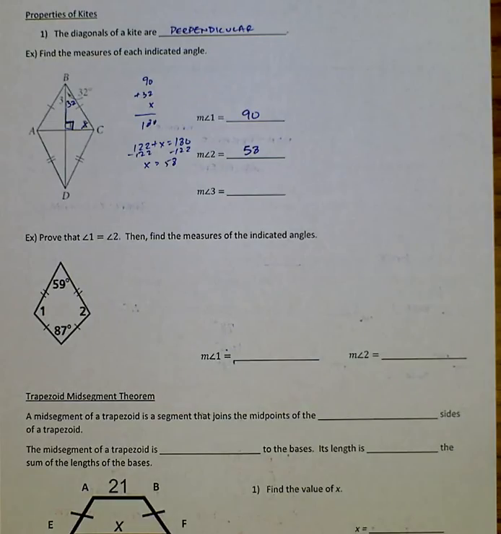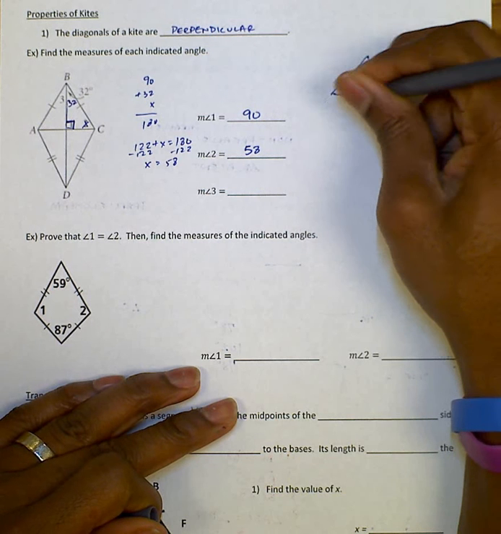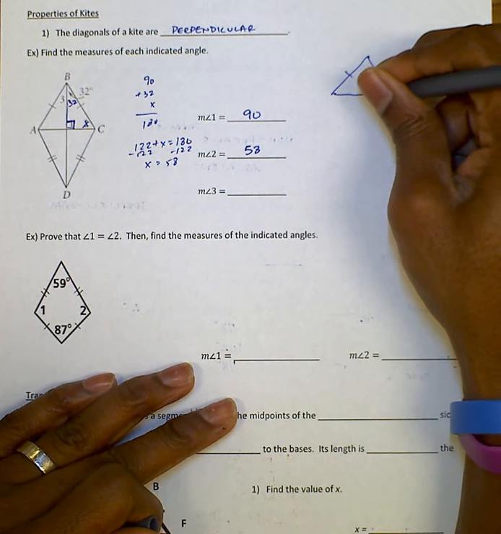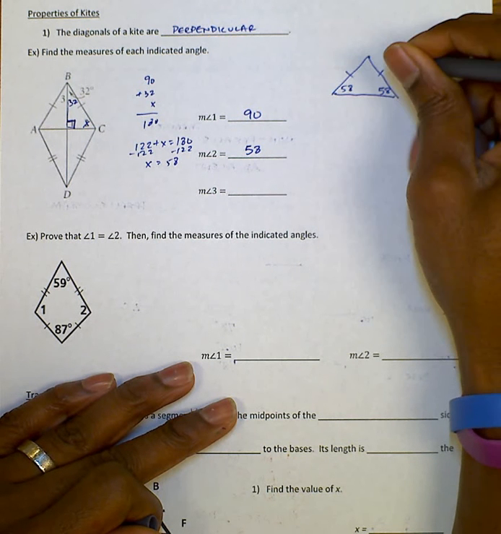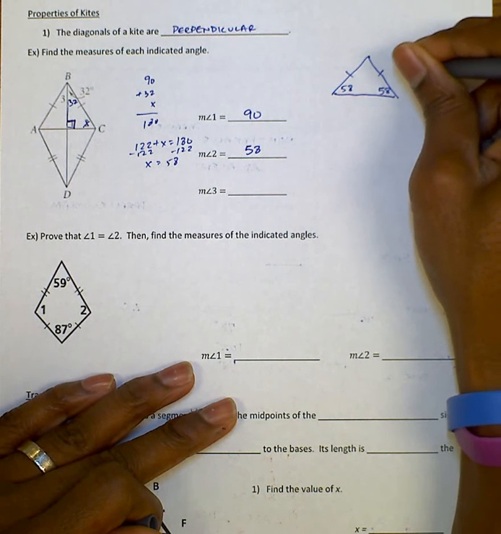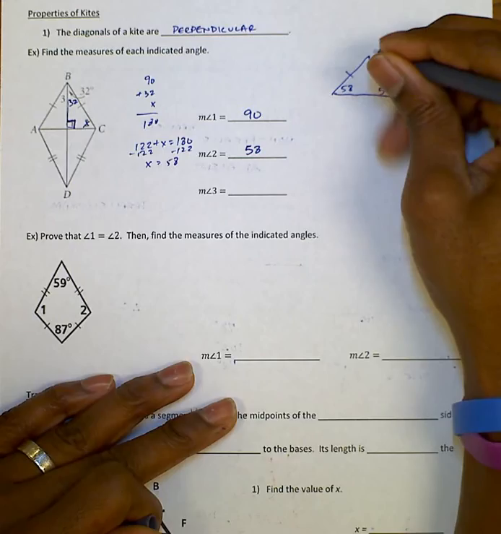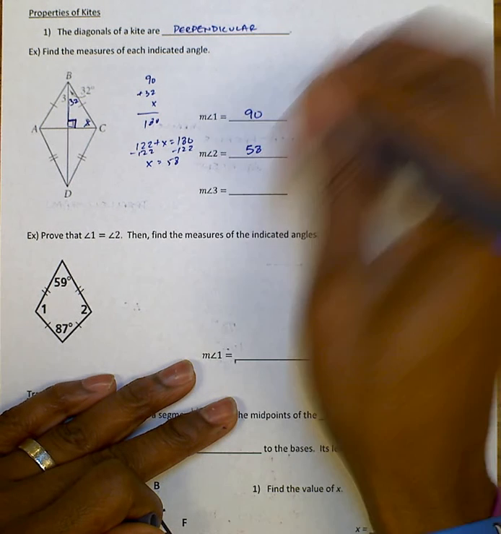And then we need to find the measure of angle 3. A couple different ways we can do that. The way that I'll use right now is that this is an isosceles triangle. Okay, we know that this angle is 58. Because it's an isosceles triangle, the base angles must be the same. And so that gives us 116. So 180 minus 116 gives us 64. Okay, so this angle up here is 64. We know half of it was 32. So angle 3 is 32 degrees.